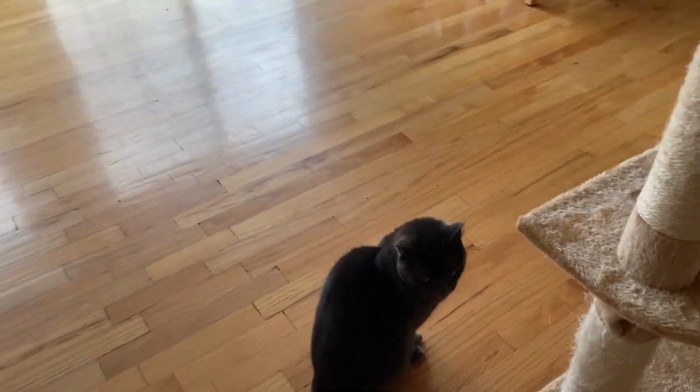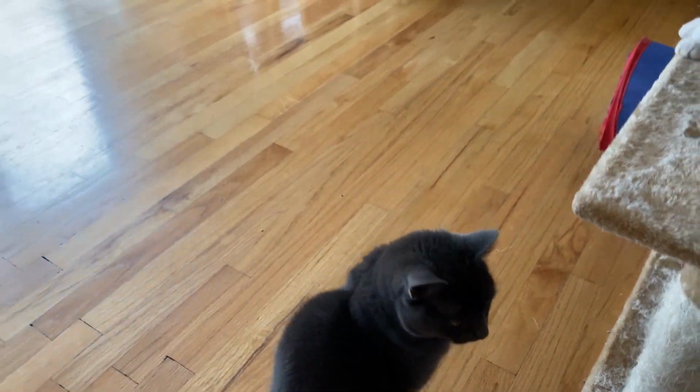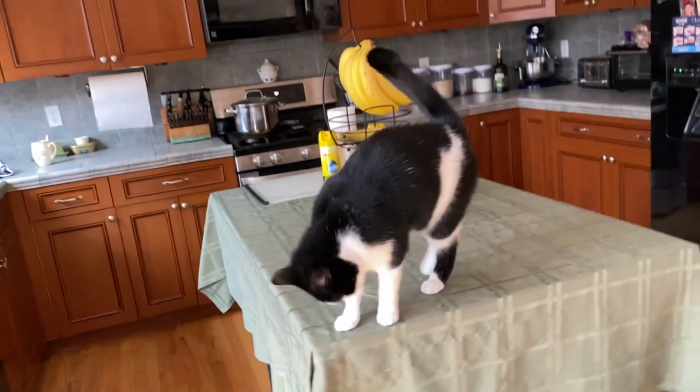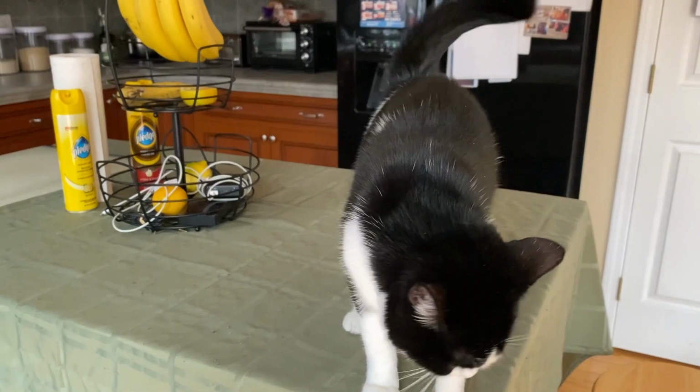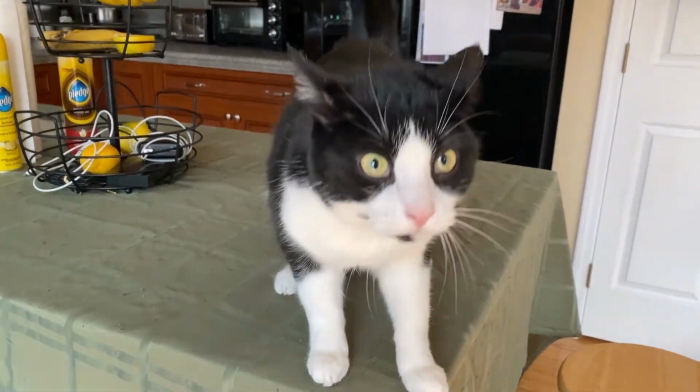Come on, everybody. Hey, Cookie. Cookie. Come on. Oh, yeah. You're hungry, right? Oh, little girl. Don't beg for food. We're going to feed you. You begging? Are you begging?